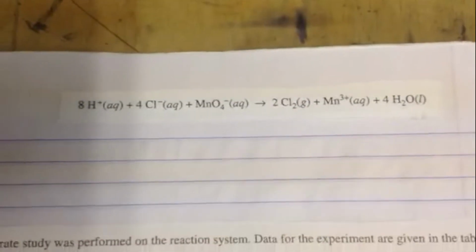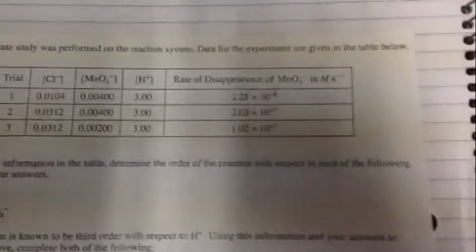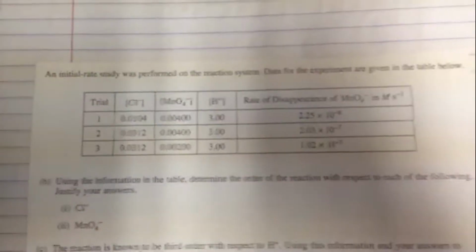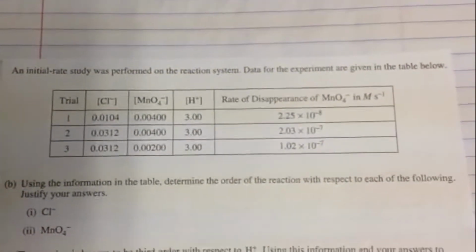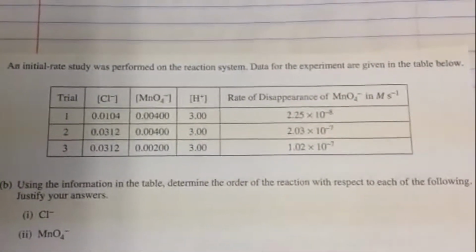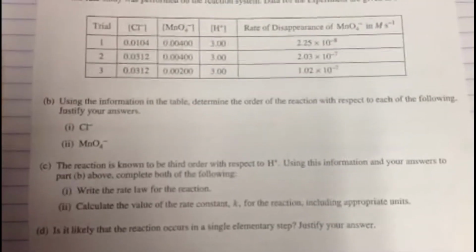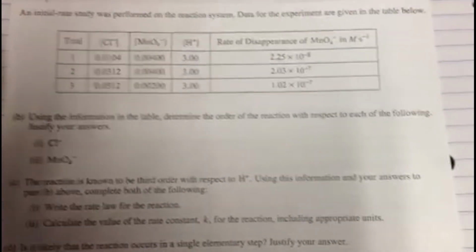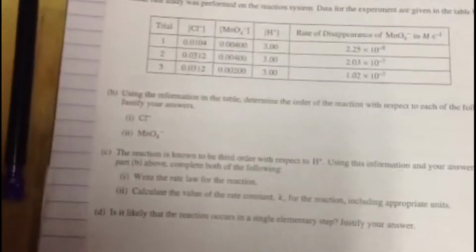And for the math, we're going to do a question from the free response section using this reaction right here. This would be a free response question. So we're given this table right here, which gives us rates for certain trials and the concentrations of the reactants and their disappearance. So the first question is, using the information in the table, determine the order of the reaction with respect to each of the following. Justify your answer, and you justify your answer with the calculation.